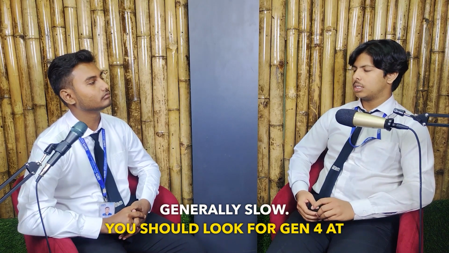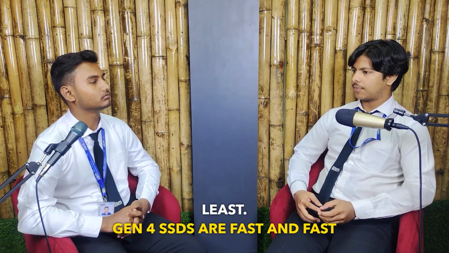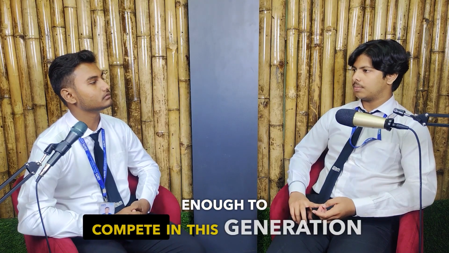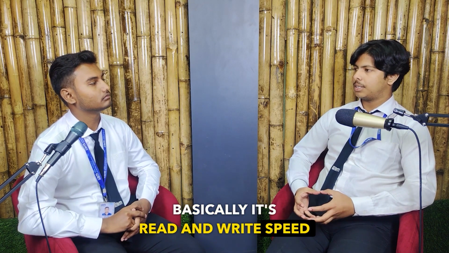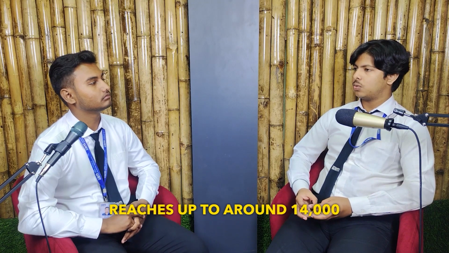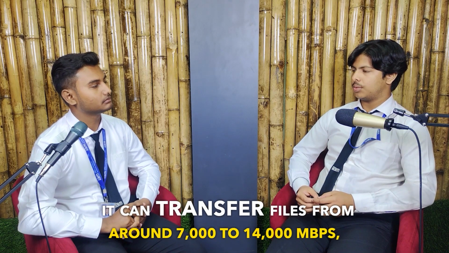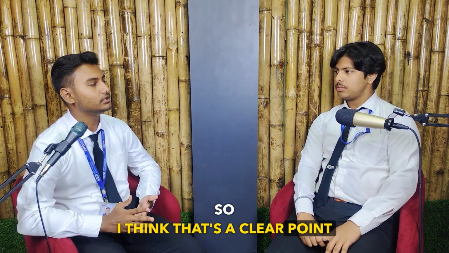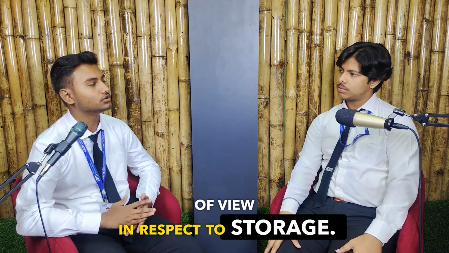You should look for Gen 4 at least. Gen 4 SSDs are fast enough to compete in this generation right now. Then the Gen 5 SSD, which is the very fast SSD, reaches read and write speeds of around 14,000 Mbps. It can transfer files at around 7,000 to 14,000 Mbps, which is crazy and super fast. So I think that's a clear point of view in respect to storage.